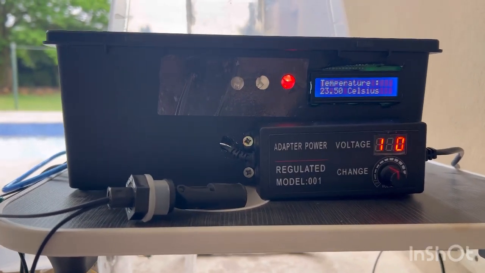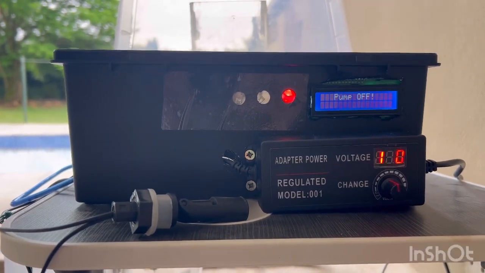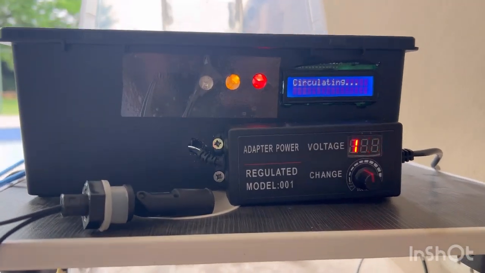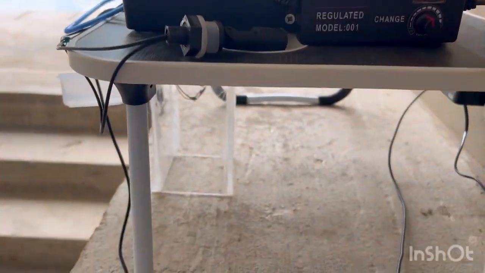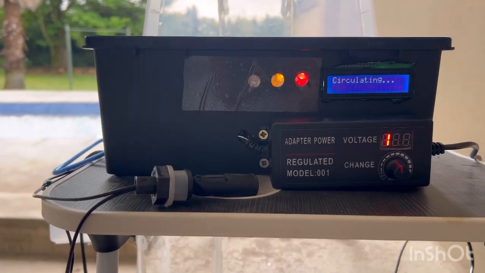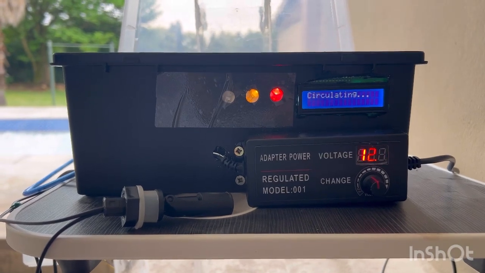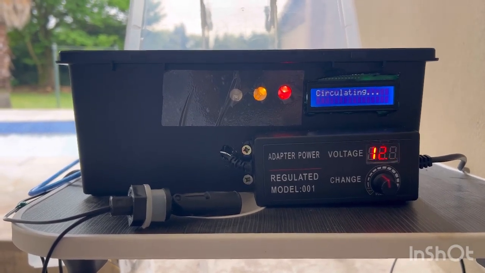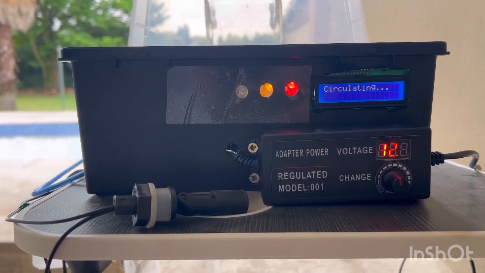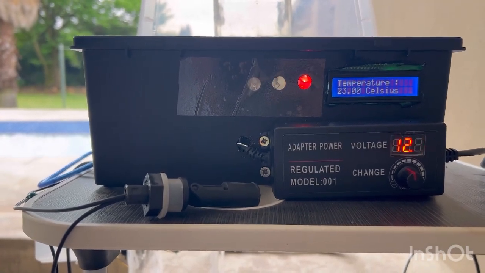So if it's in the correct temperature range, the circulating pump will turn off. But soon, let's say the water would go in a colder way, like you can see there, the pump turns on again, up until the koi pond reaches the correct temperature. We will see that the pump will turn off for the circulating pump. So just in a short moment, when it's above 20 degrees, the circulating pump will turn off.